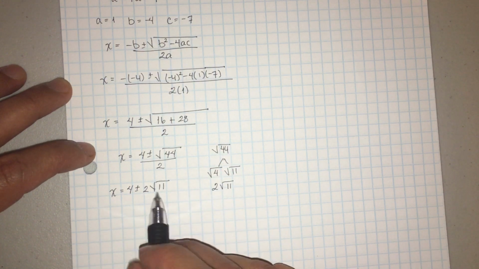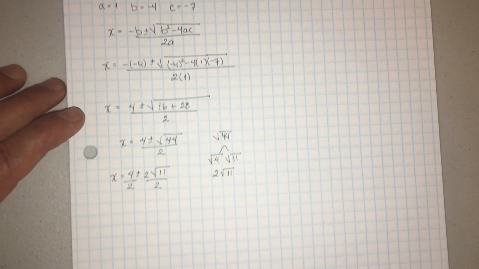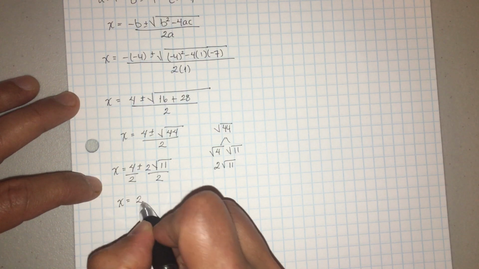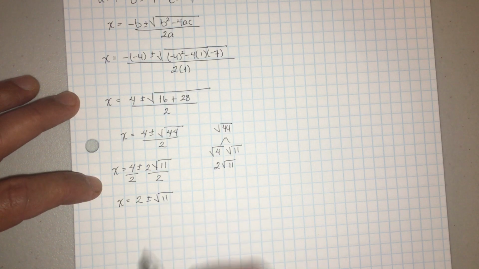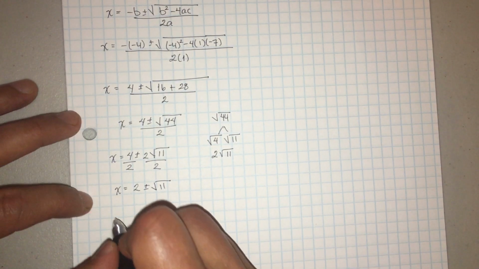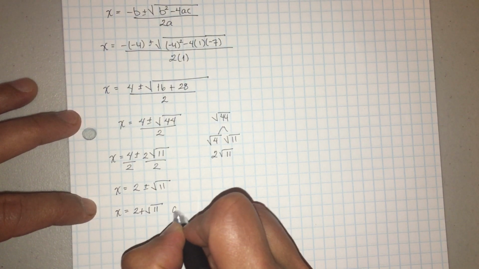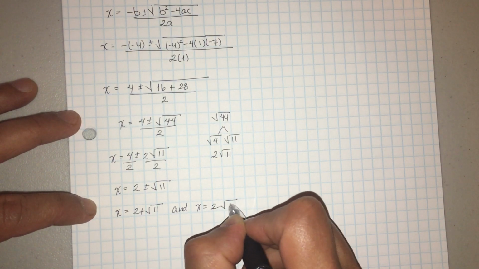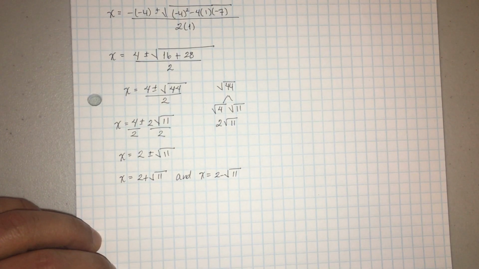Okay? And then you see how this 2 divides everything? So we're going to divide everything. And that helps me out because now I know exactly how to divide. So 4 divided by 2, 4 entre 2 is 2. And then 2 divided by 2 is 1, so we're just going to leave the square root of 11. And that's your answer. Y esa es la solución. Entonces las dos soluciones, your two solutions are 2 plus the radical of 11. And the other one is 2 minus the radical of 11. Okay? And of course, these are going to give you decimals for the approximation.